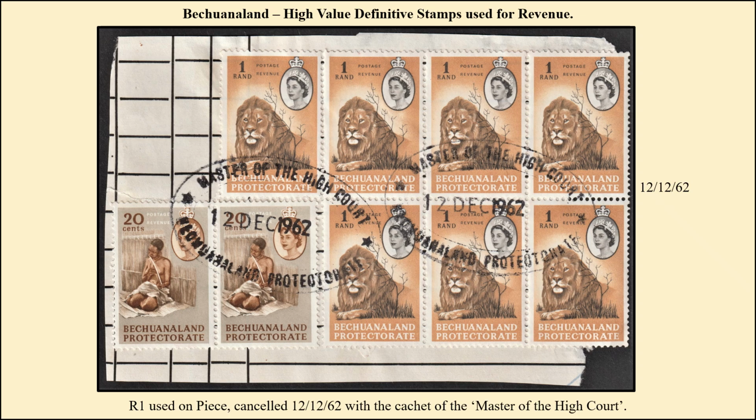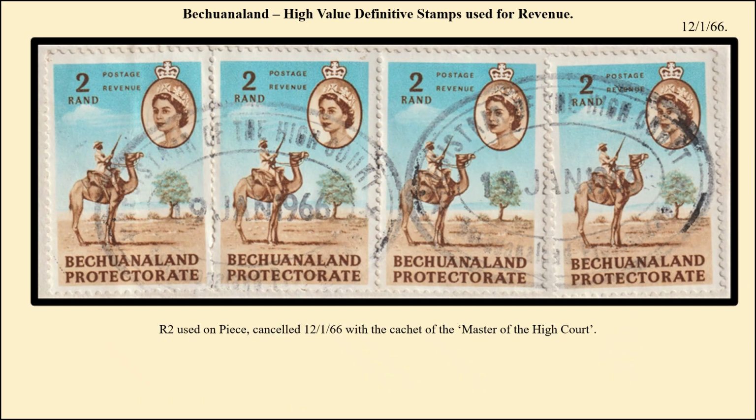The R1 and the 20 cents, both from the 3rd Elizabethan definitive issue, were postage and revenue, and here we see them used by the Master of the High Court as revenue stamps. The £2 stamp issued for postage and revenue, and here used by the Master of the High Court as revenue stamps.